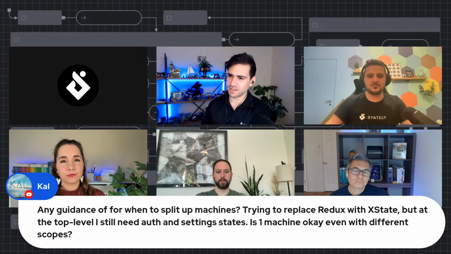Maybe they used slices or something like that. So in XState, the way you would do that is by just invoking multiple machines. So you could do it the same way. And also with XState version 5, you are going to be able to just use reducers as normal if you want to just gradually transition your application logic into a state machine.